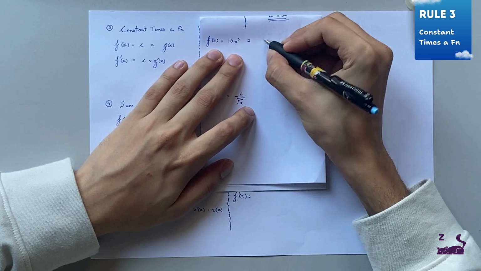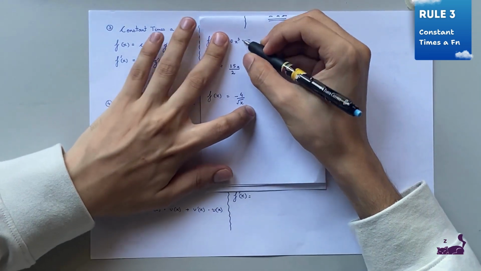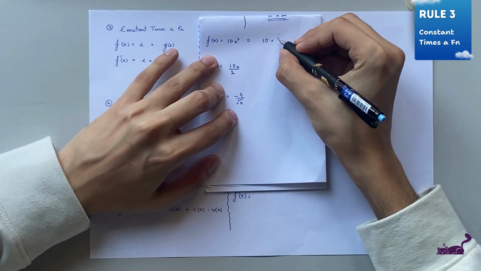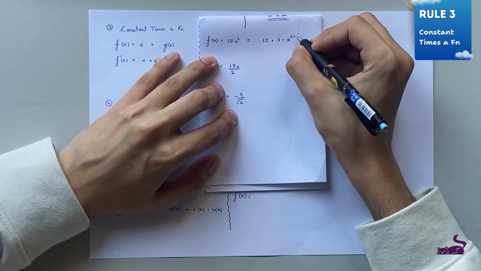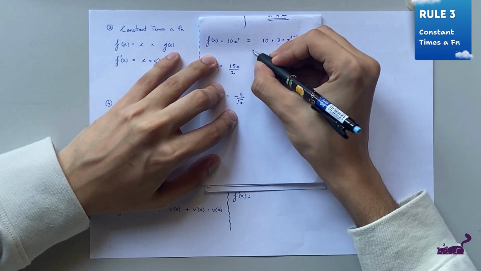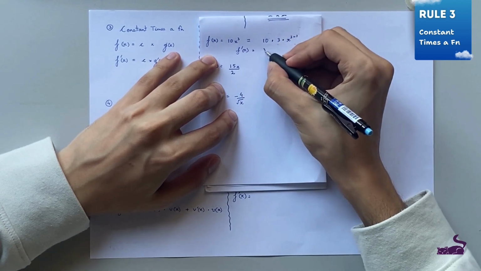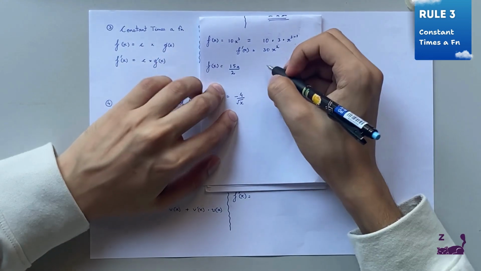We basically put the 10 aside, times we apply the power rule for this one. So we just hide that 10 value for now. So 3 comes down, that becomes 3 times x raised to the power 3. Now it has to be subtracted by 1, which basically, f prime of x, means that this becomes 30 x raised to the power 2.